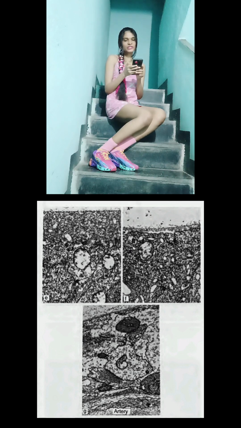The inner limiting lamina progressively increases in thickness from the periphery towards the posterior pole of the retina. Extreme thinning is found at the center of the fovea and overlying vessels. So internal limiting membrane thinning overlying the fovea and vessels.